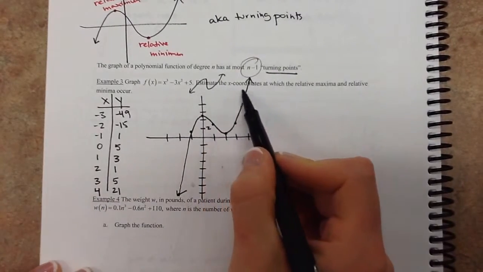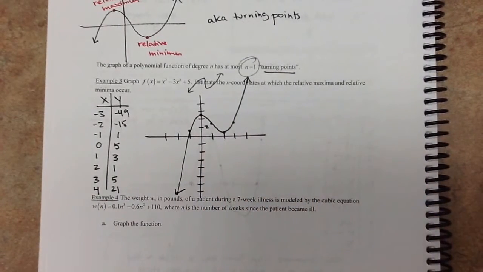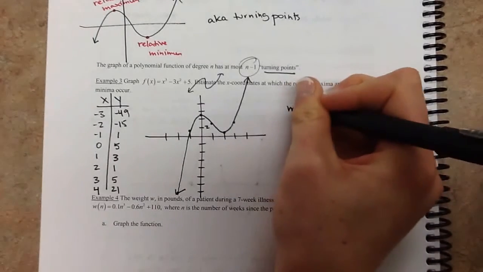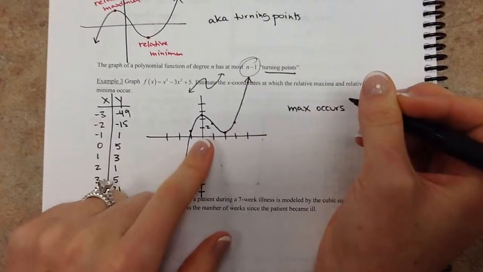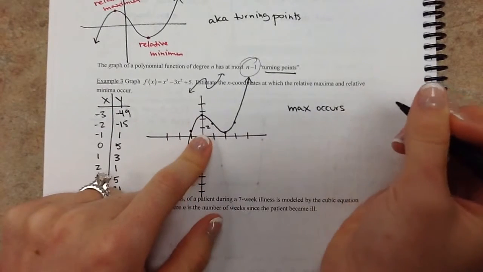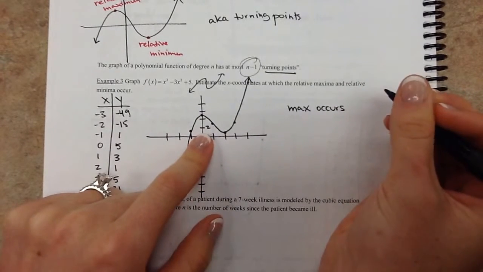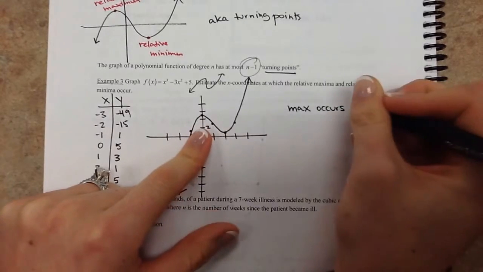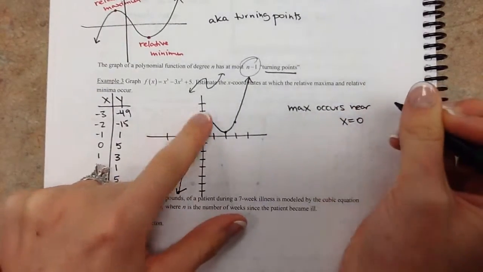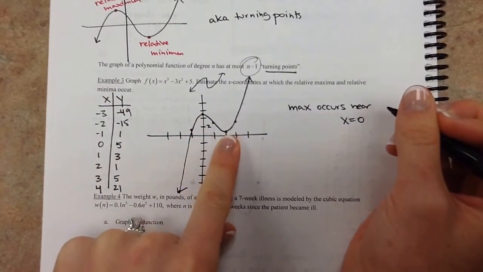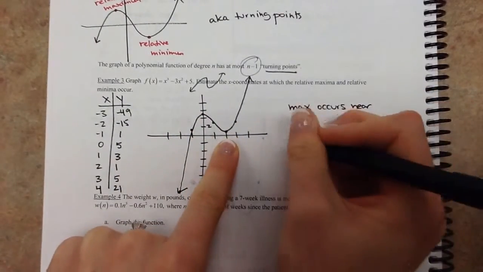Now here's the important part. Estimate the x-coordinates at which the relative maxima and minimum occur. Okay, so you can see there are these two turning points. So we think the max occurs, and we're not necessarily going to say it occurs at 0 because we didn't plug in any of the decimals. We're not sure that it happens there, but we know it happens near 0. Somewhere around there, and then the minimum is happening somewhere around 2.